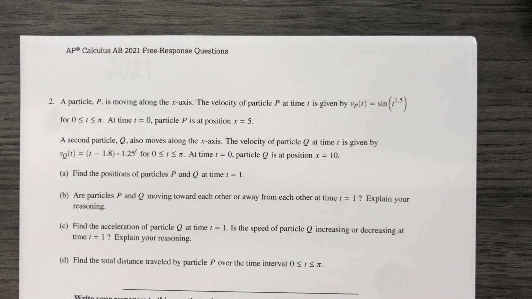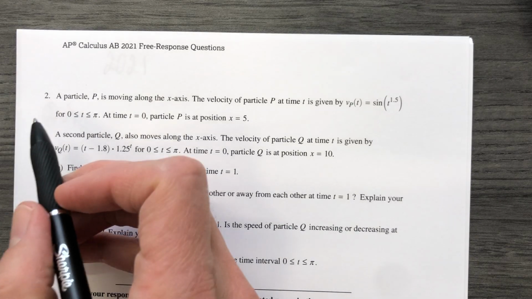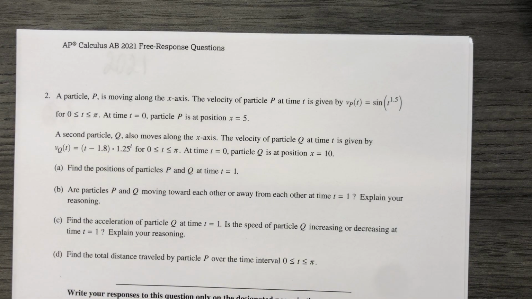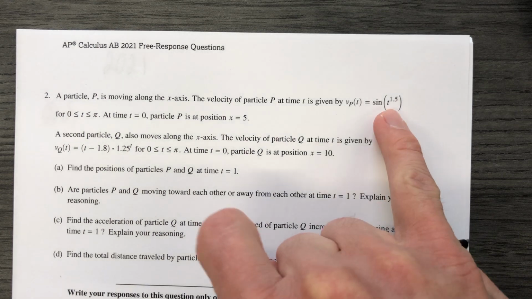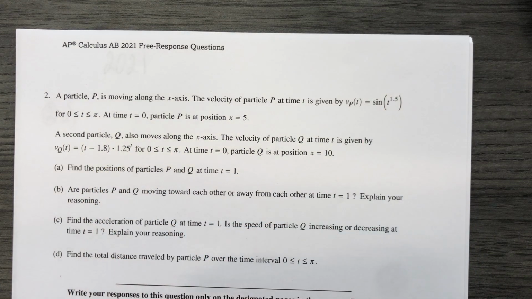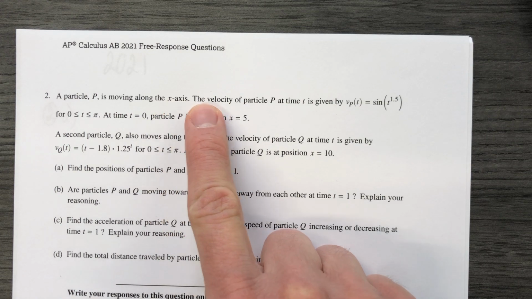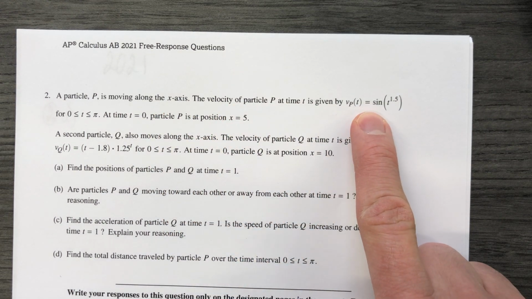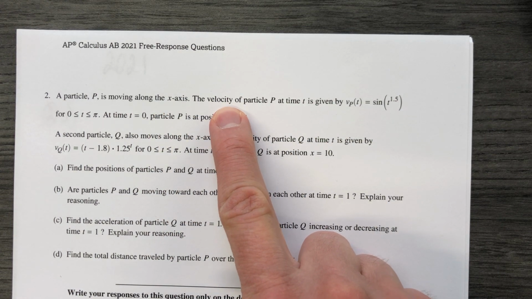All right, 2021 free response AB number 2. This is calculator active. Good for us because these formulas, or these functions rather, are going to be a little tricky. Particle P is moving along the x-axis. The velocity of the particle is given. Notice they gave you velocity, not position.